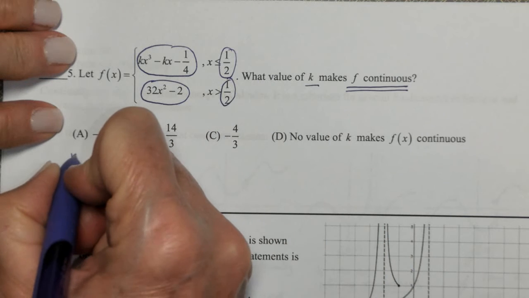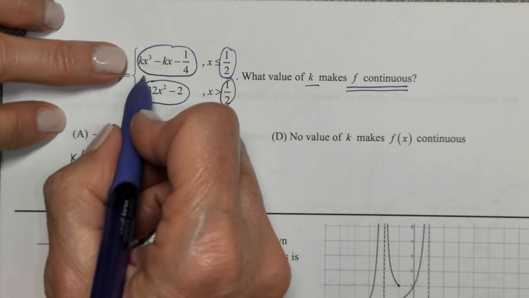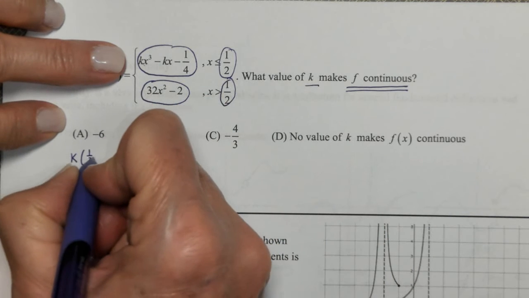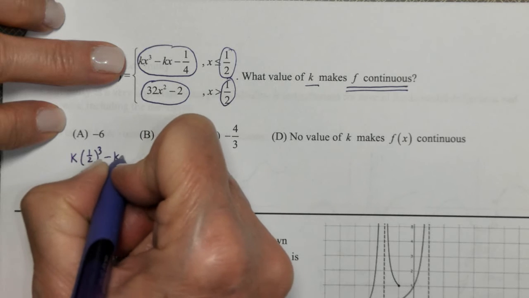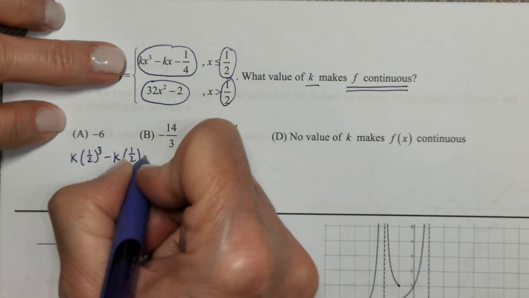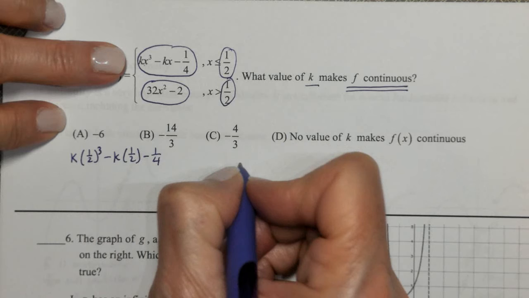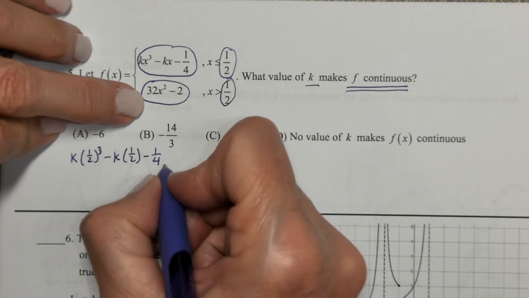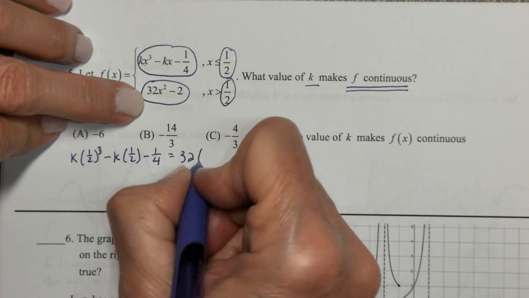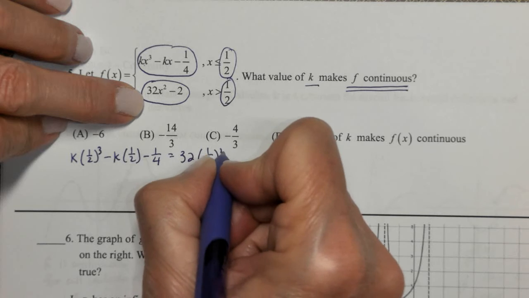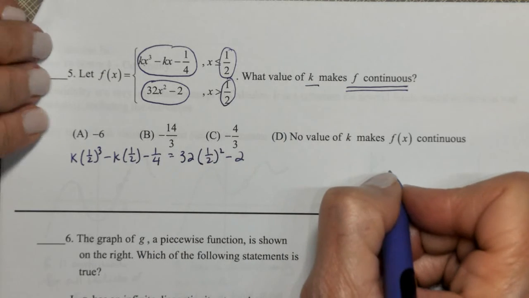So we're going to have k times 1/2 cubed minus k times 1/2 minus 1/4, and that must equal 32 times 1/2 squared minus 2.